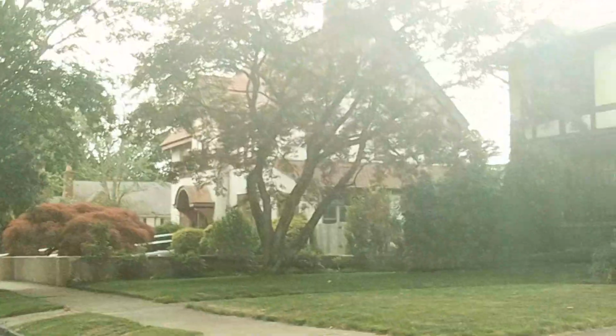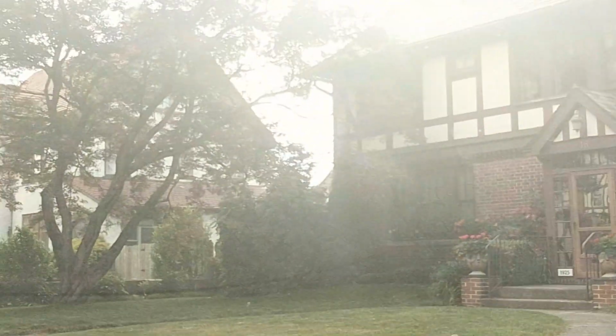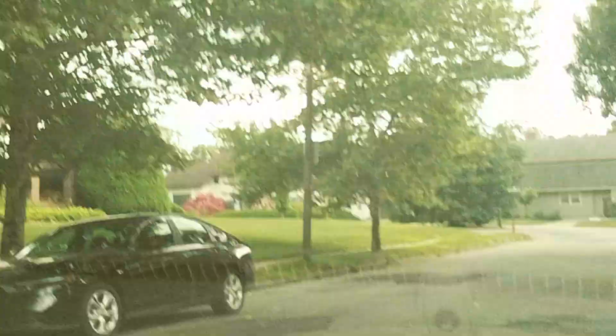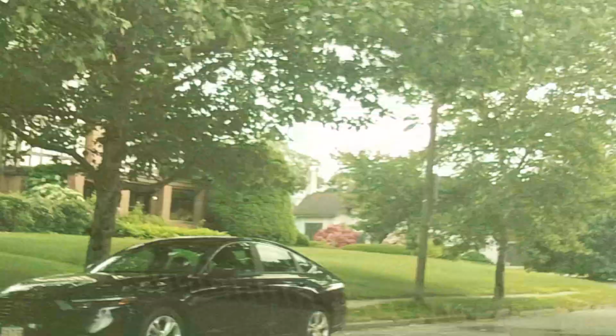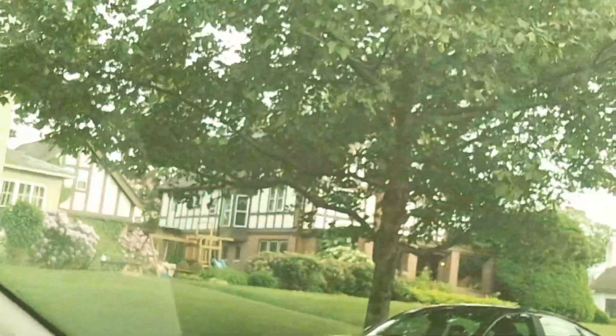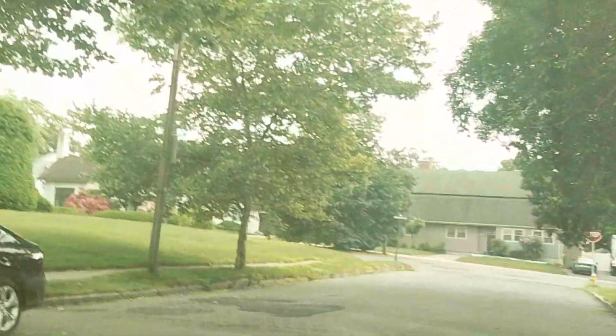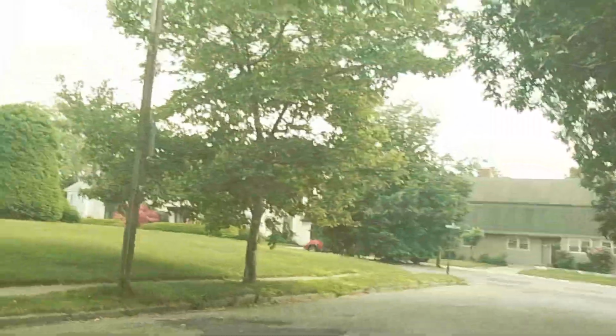Okay, and so right in front of us on the right, another neo-Tudor home. And then on the left, looks like another craftsman home on the sharp right, number 17, and then another neo-Tudor home on the left-hand side.